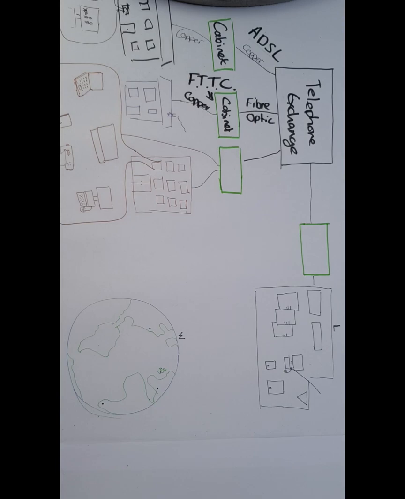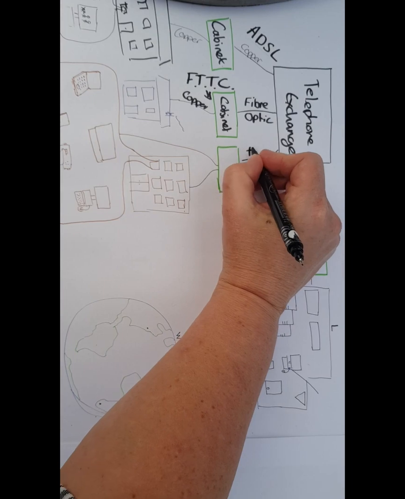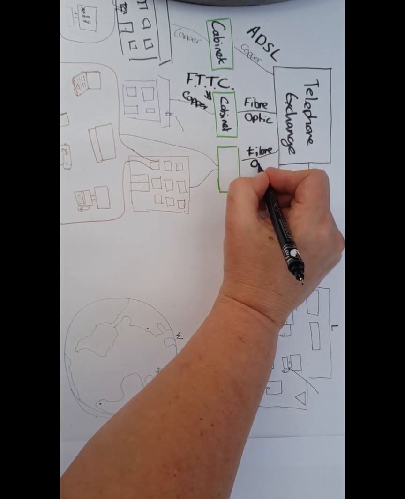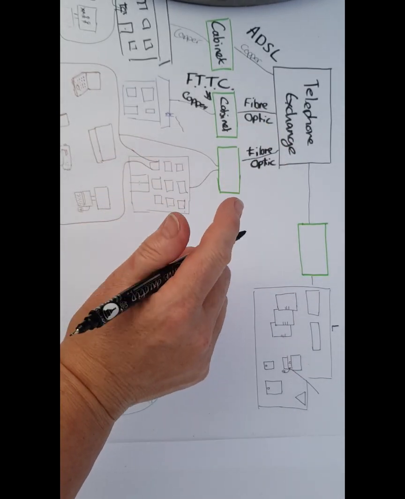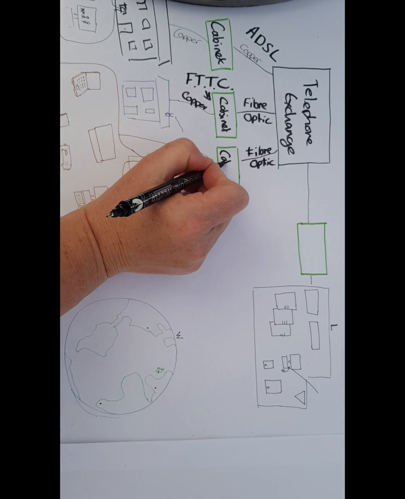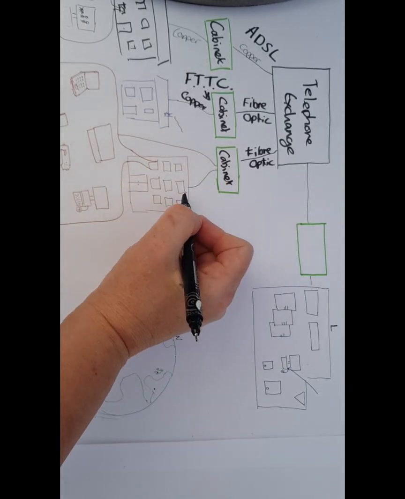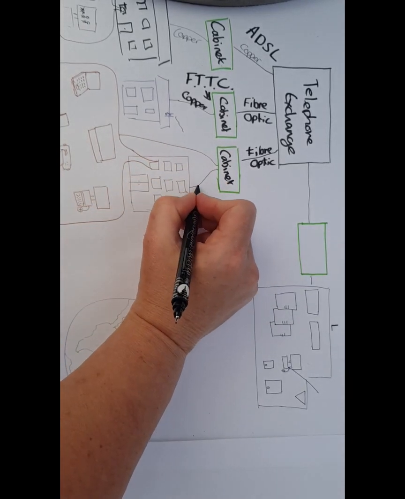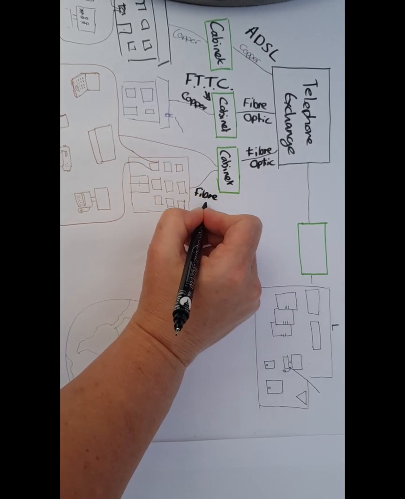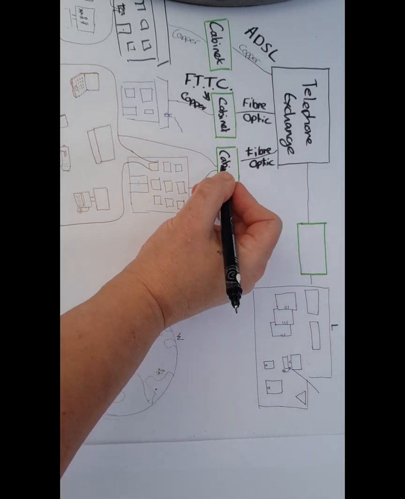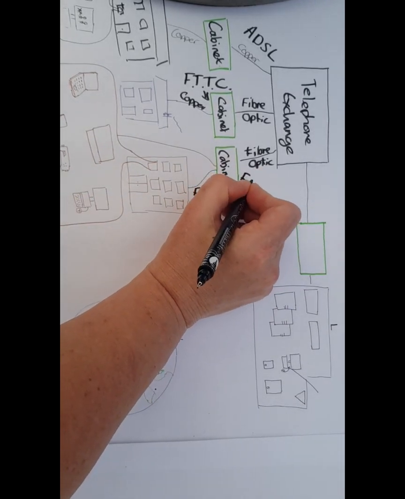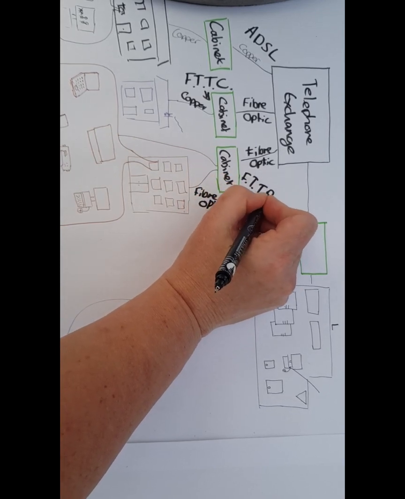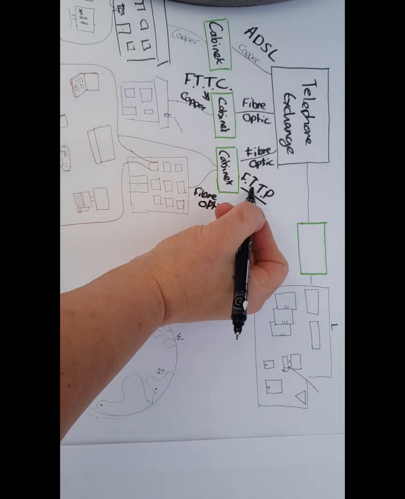Okay. Then we have the next level up, and we've got from the telephone exchange again fibre optic. So we've got data travelling through light really fast to the cabinet, and this time to the home we have fibre optic again from the cabinet into the home, and this is called fibre to the premises or fibre to the property.